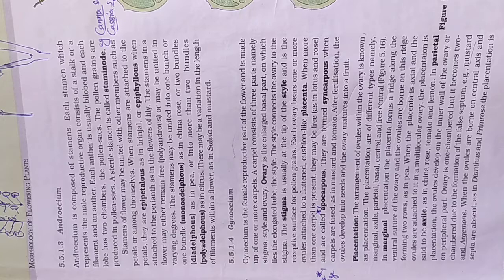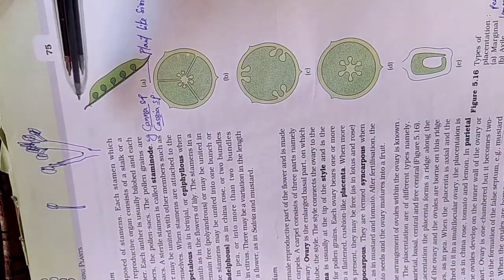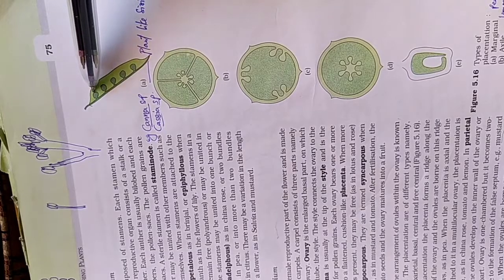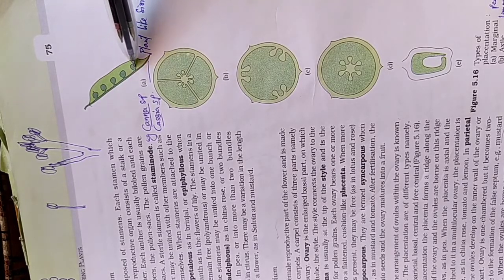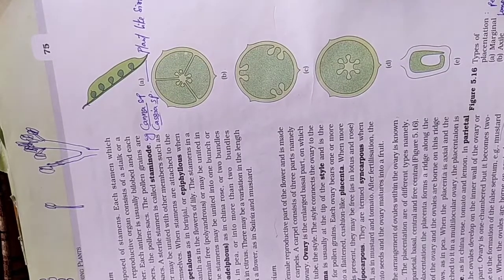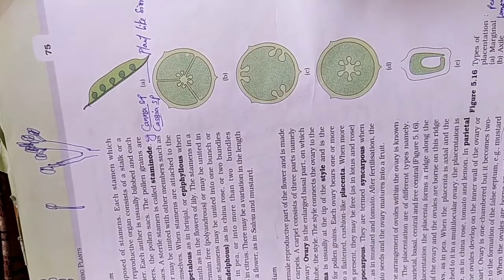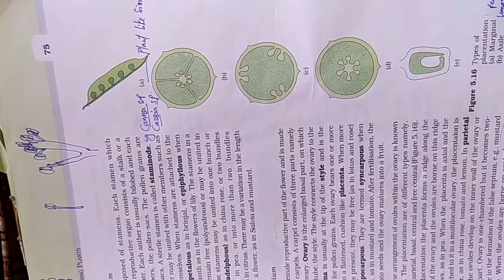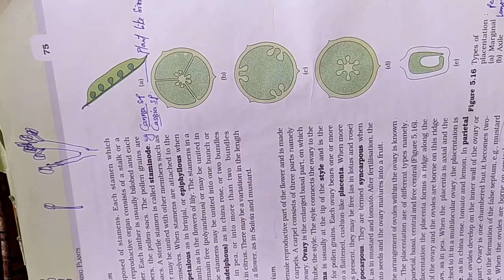Now we will move on to placentation. The arrangement of ovules within the ovary is known as placentation. How the ovules are arranged. If you see this diagram in the textbook, these are the ovules. One by one let us discuss. How the ovules are arranged in the ovary, in the wall of the ovary, that is known as placentation.